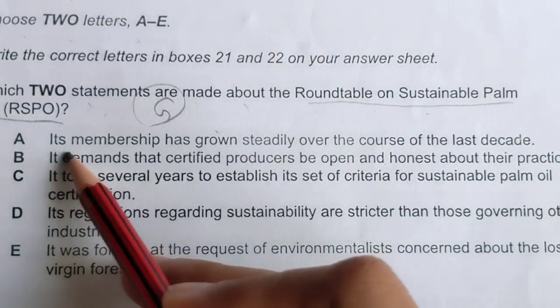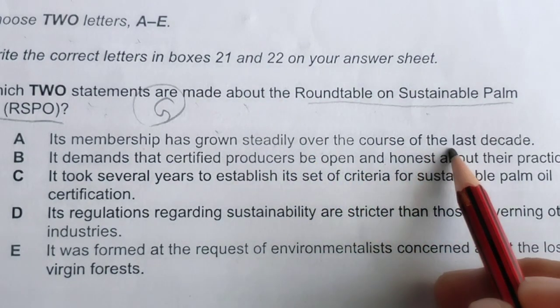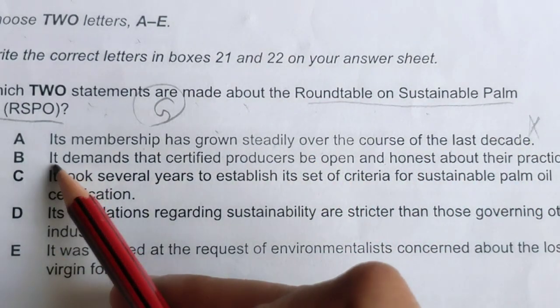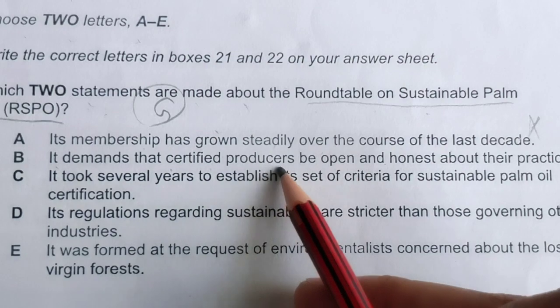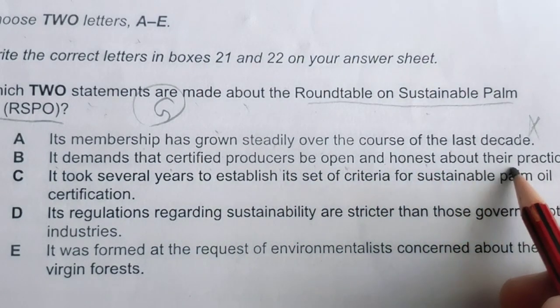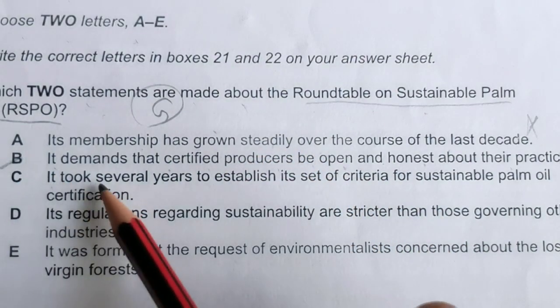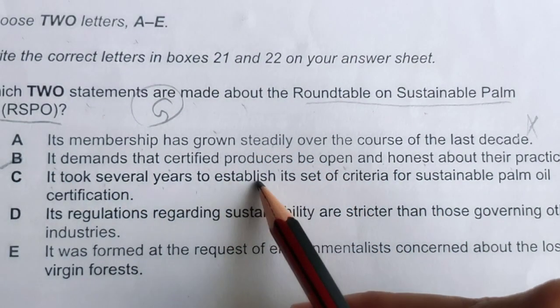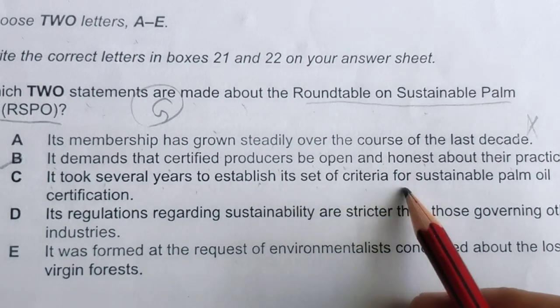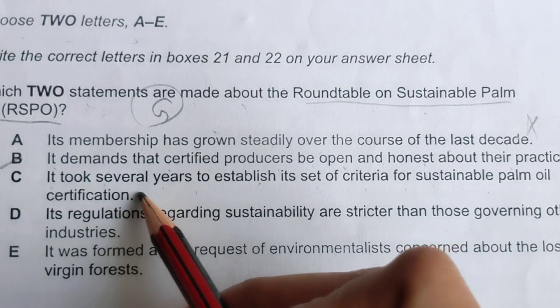Now A, its membership has grown steadily over the course of this, was not given. B, it demands that certified producers be open and honest about their practices. Yes, it was given, I will show you. C, it took several years to establish its set of criteria for sustainable palm oil certification.